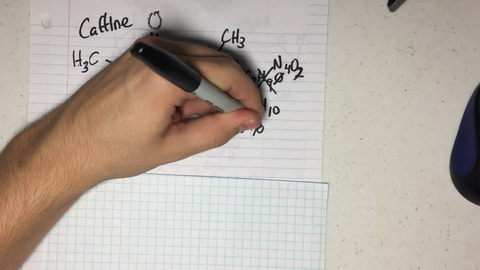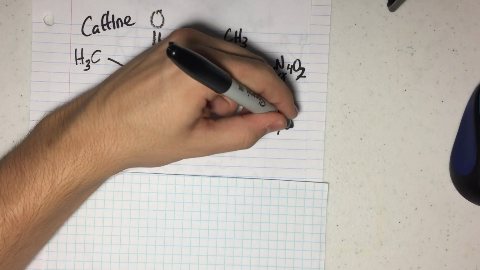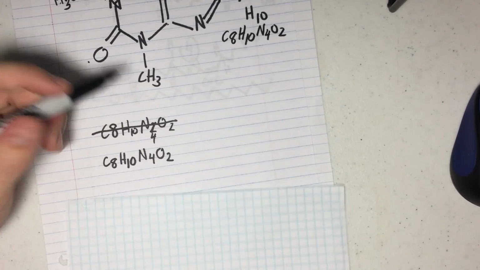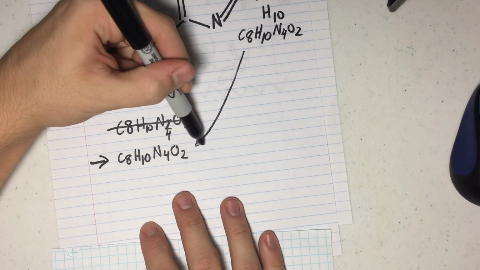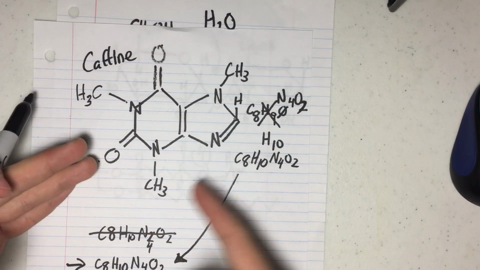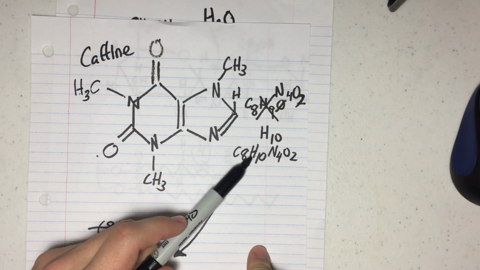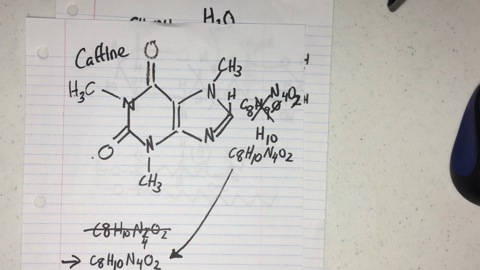So I'll write that: C8, H10, N4, O2. So this is the chemical formula for caffeine, just what we wrote. So now by looking at a line structure like this, we can derive the chemical formula for it. And I hope that was helpful.